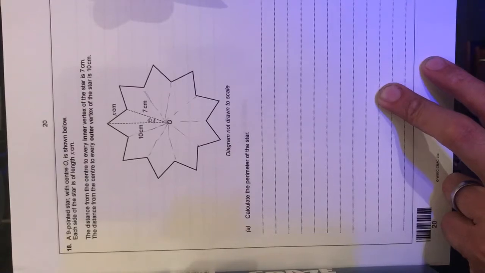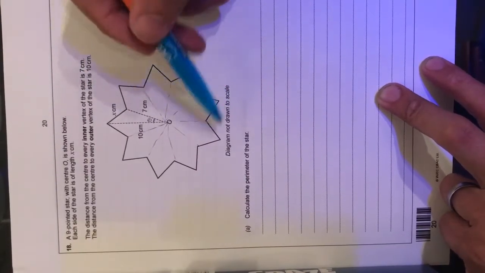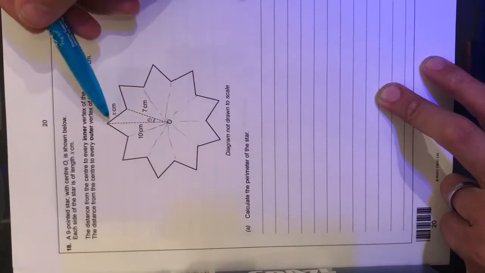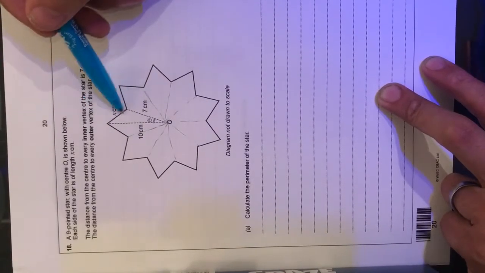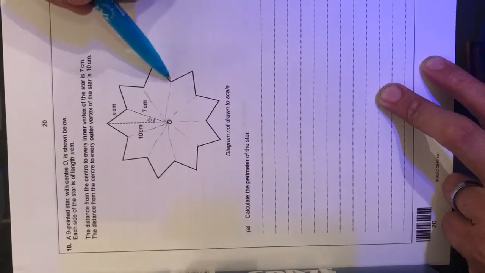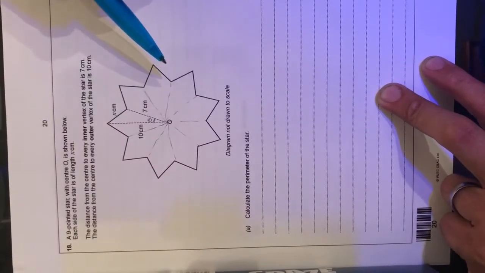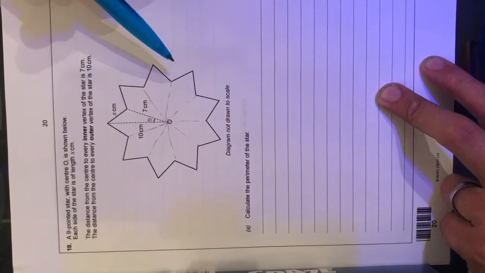This is question 18. We're asked to work out the perimeter of this star. We're told that one of these little sides here is X. So really, if I want to work out the perimeter, if I can work out X there, and then I've got 18 of these X's around the outside, I can times whatever my answer is for X by 18, and that will give me the perimeter of the star.